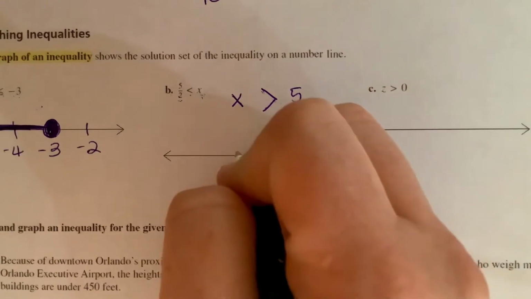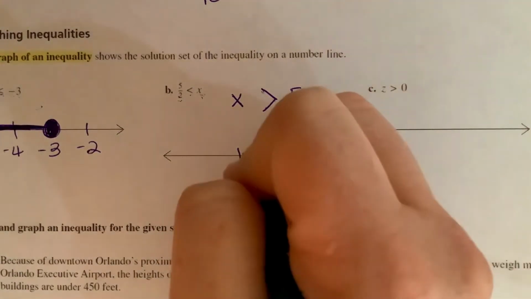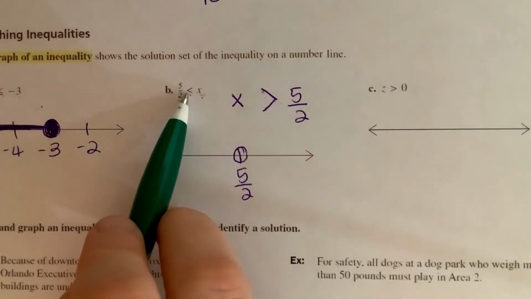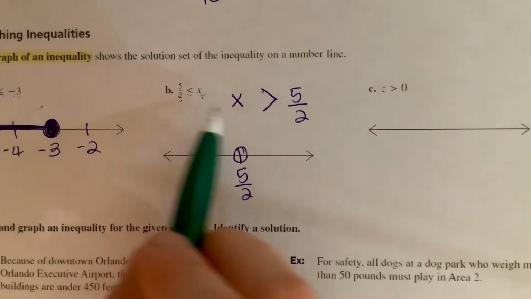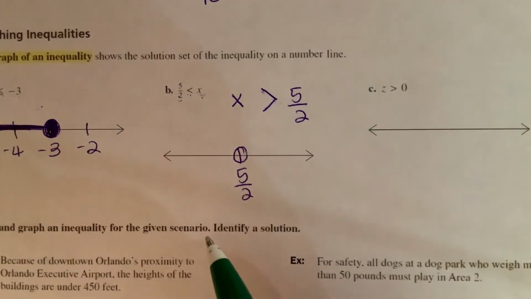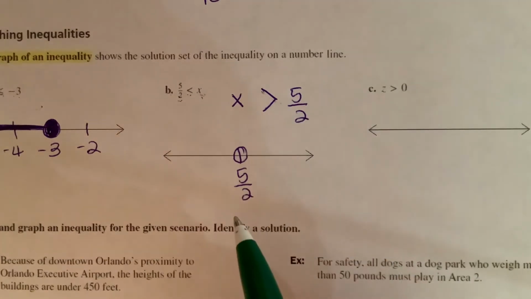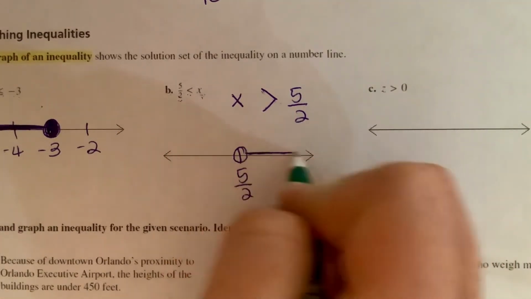Okay, so now I can plot that on my number line. 5/2. And I put my bubble. And there is no line underneath here. 5/2 cannot be a solution for my inequality. It cannot be x. So I don't shade it in. But I am going to shade in everything greater than 5/2. So I'm going to shade in everything this direction.